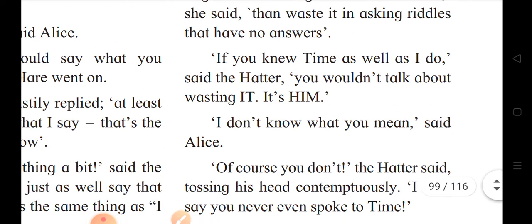"If you knew time as well as I do," said the Hatter, "you wouldn't talk about wasting it."